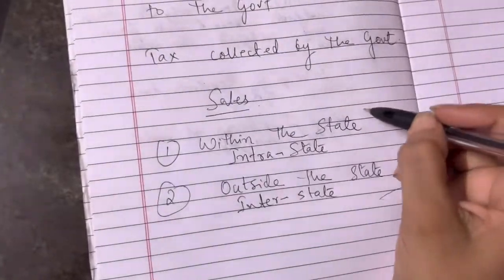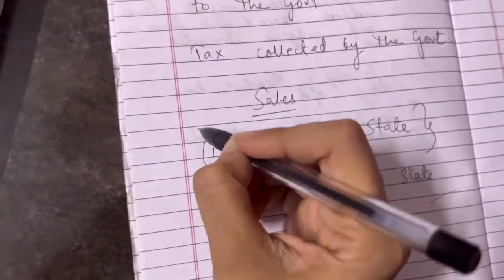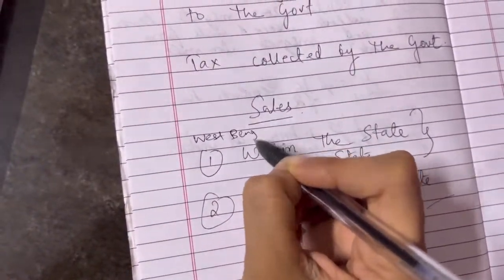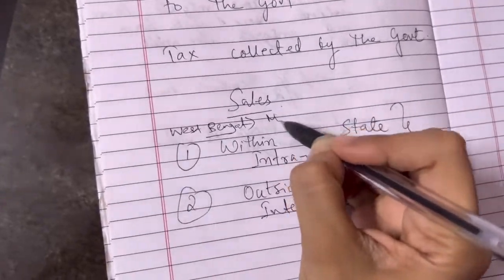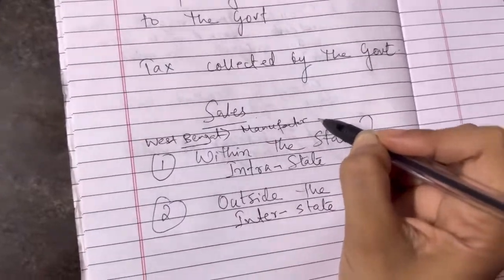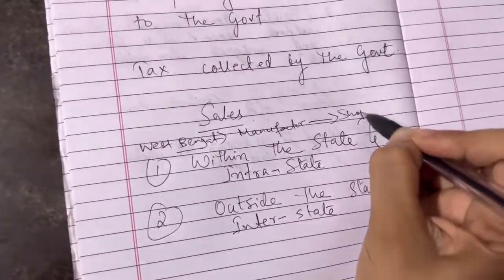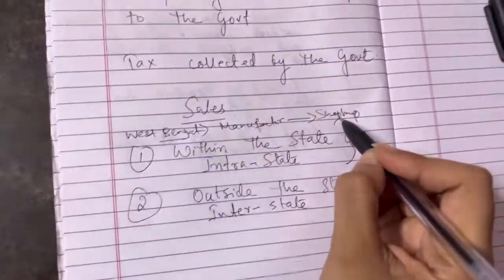So intrastate means, for example, let's take West Bengal. There's a manufacturer who is selling certain goods to a shopkeeper, who himself stays in West Bengal.